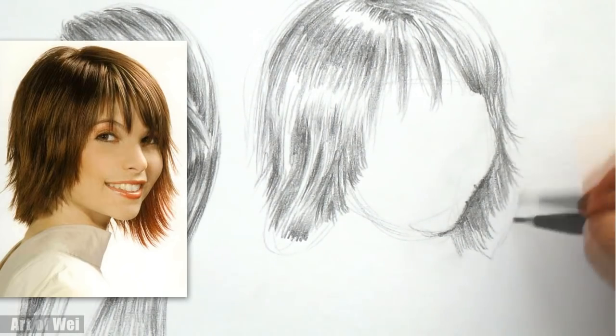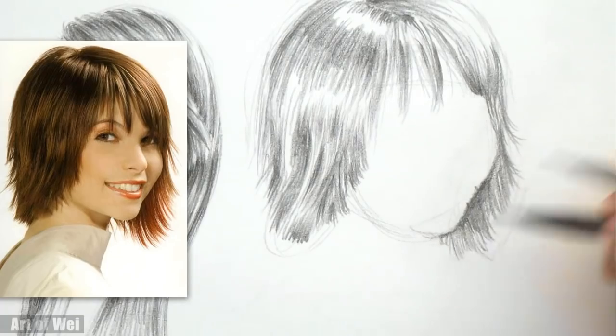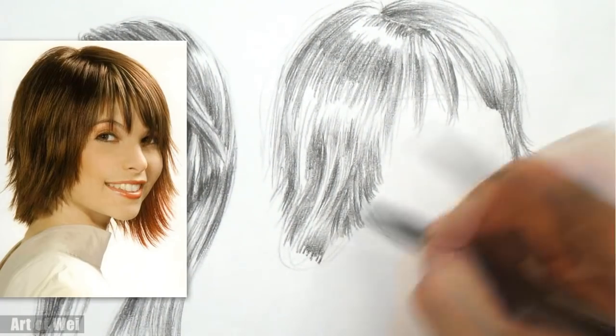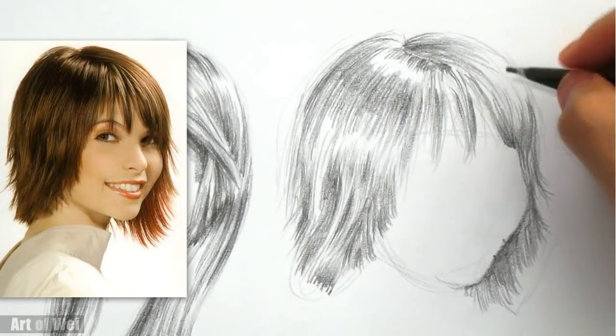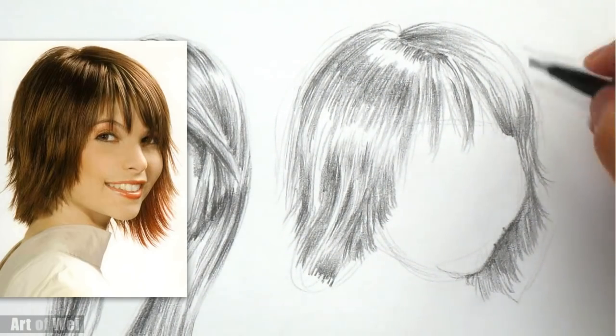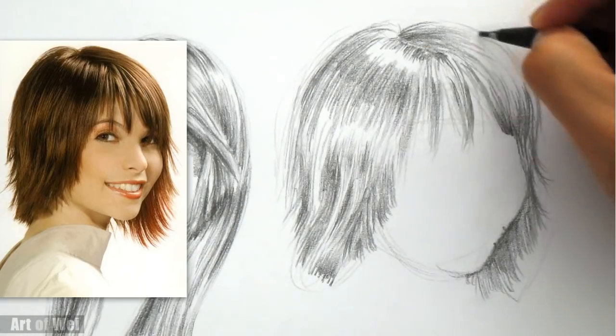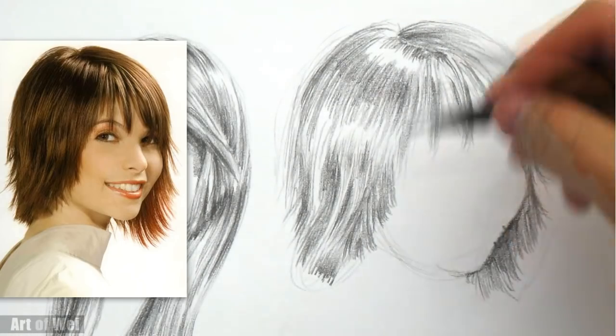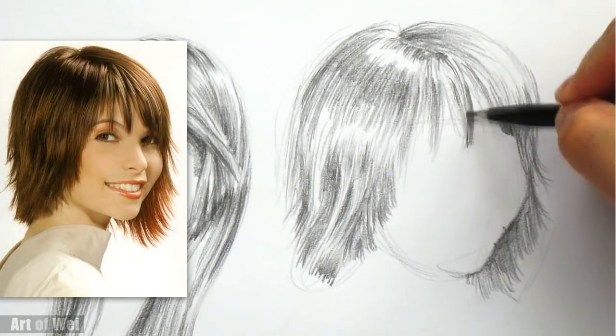Okay, so this kind of stuff, yeah, we can put later on if we wanted to. I don't want to. Those are small little details. All right, so now we can start filling this hair. I know it's not accurate to the reference, but it's just the flow, as long as we get the flow.